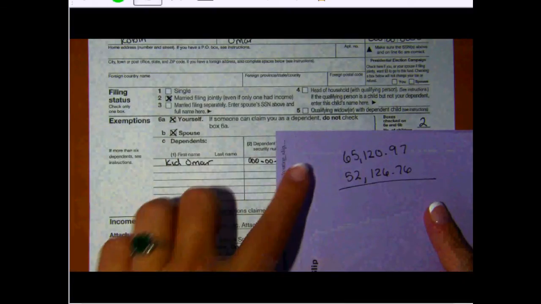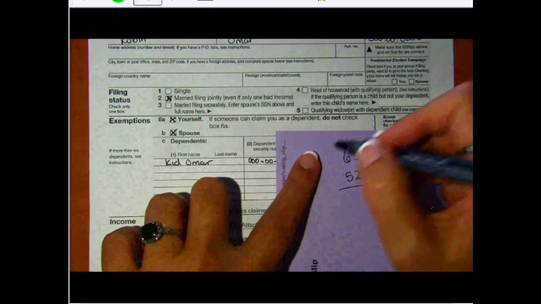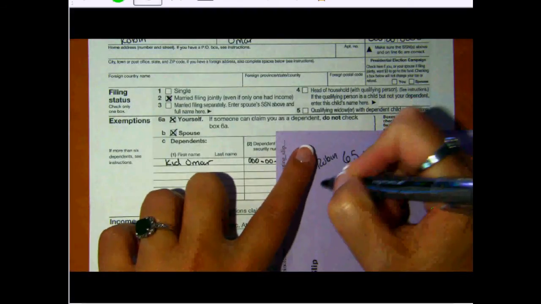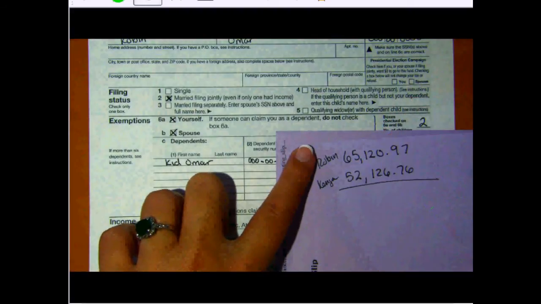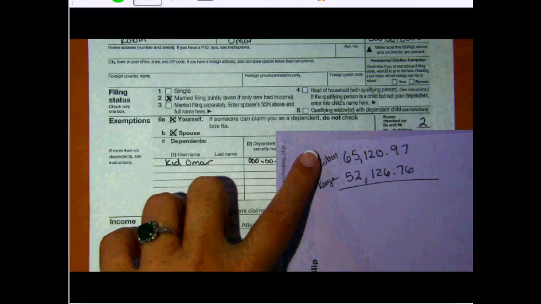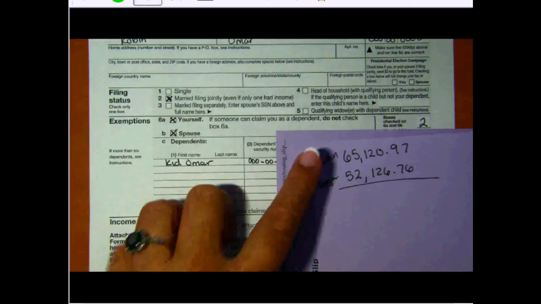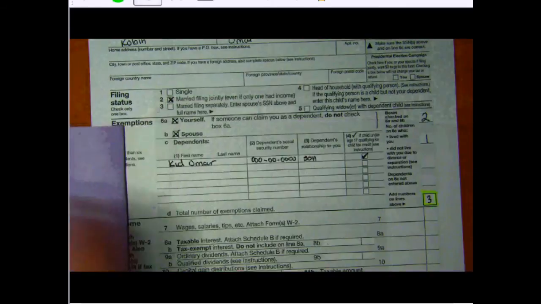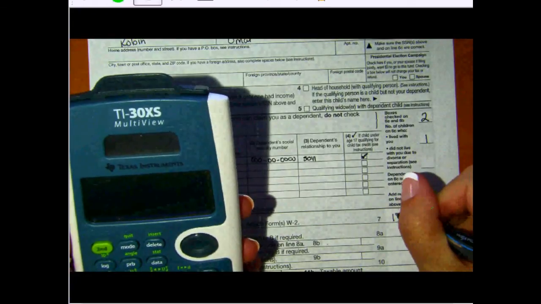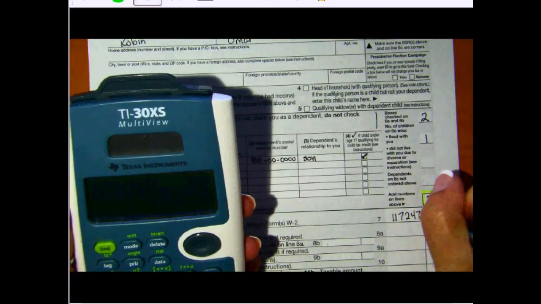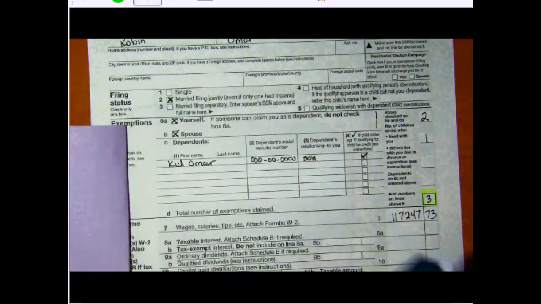So this was Robin, this was Kenya. So when you file together, your whole amount of total wages goes on the same tax form.